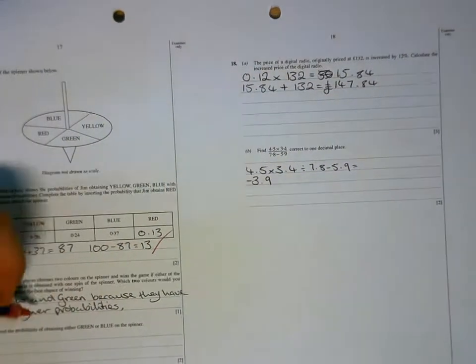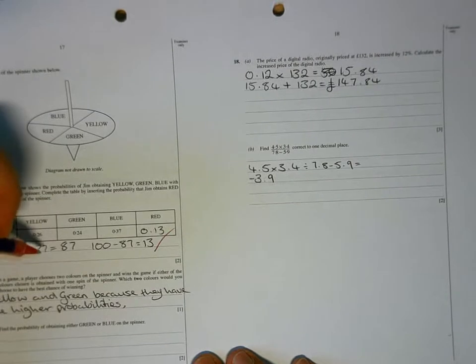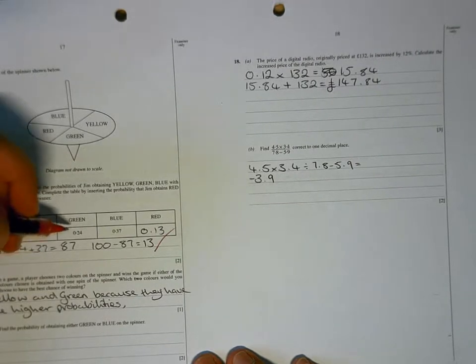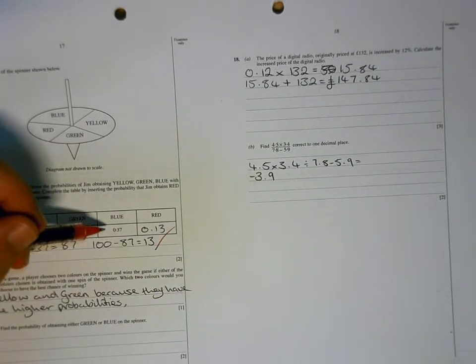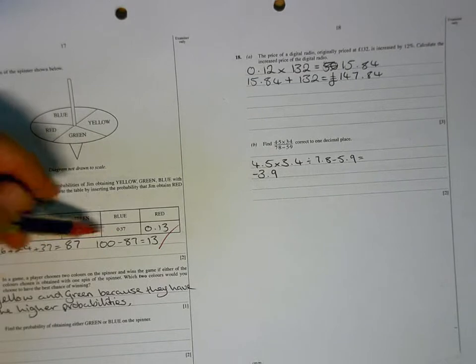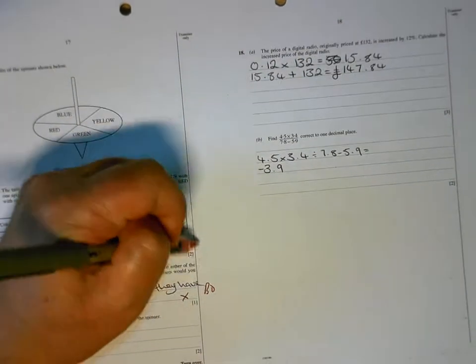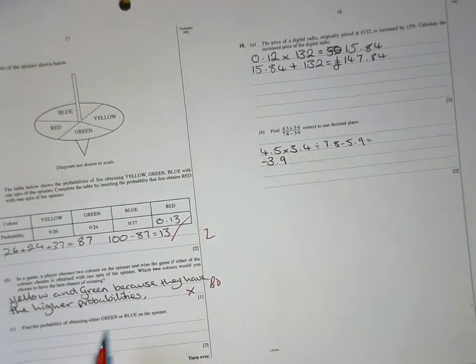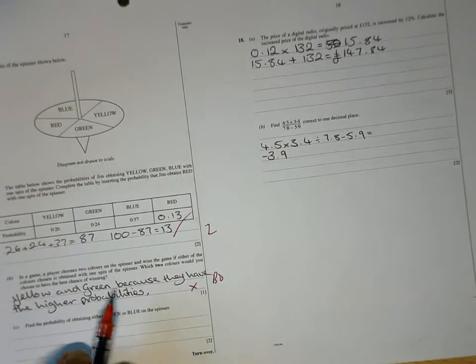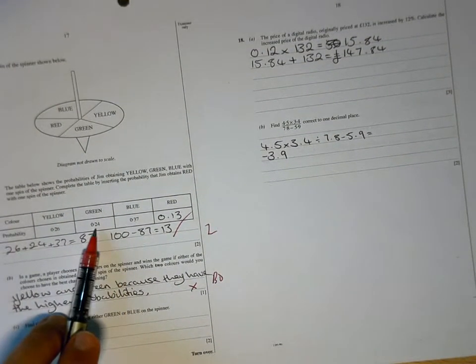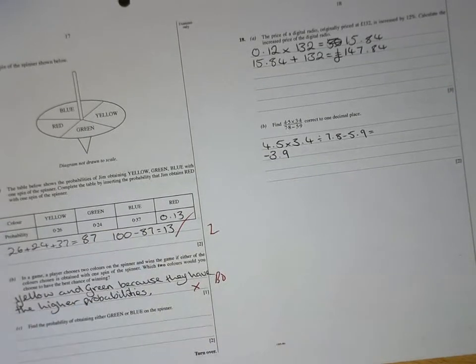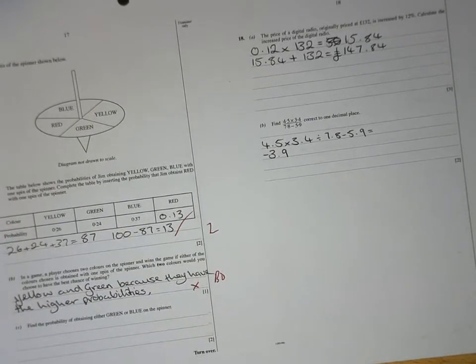0.13, yellow and green, no, because blue has got a higher one again. So in a game, he chooses 2 colours and wins the game if either of the colours is obtained. So the 2 highest probabilities are yellow and blue. And all you have to do for this one, for blue or green, is add the 2 probabilities together. So you do 0.24 plus 0.37, and what that comes to is what your answer is.